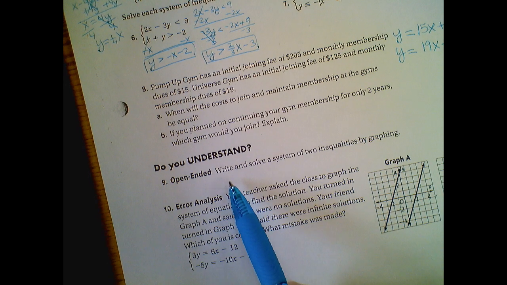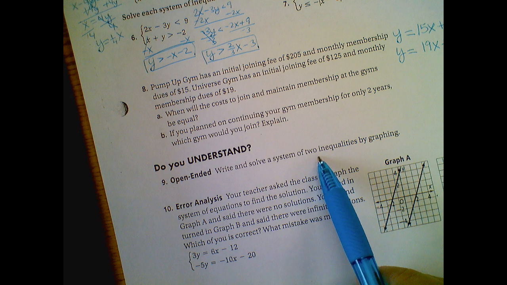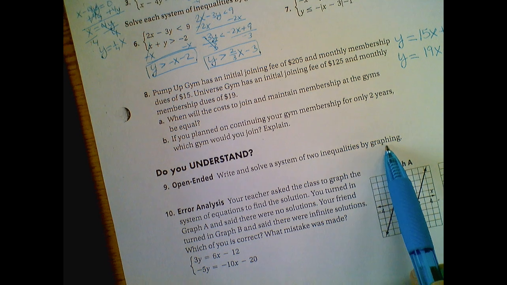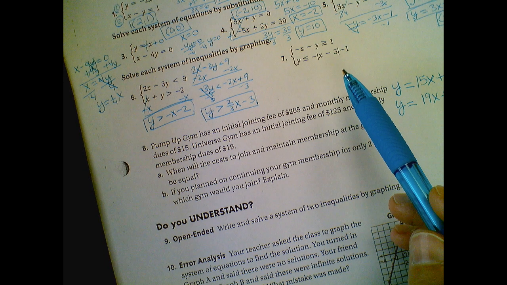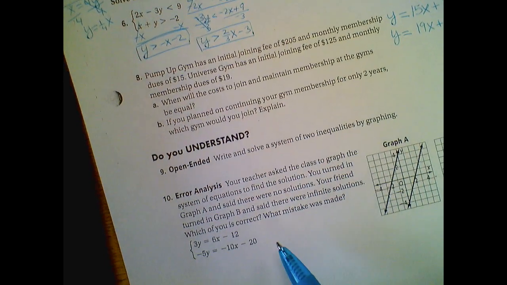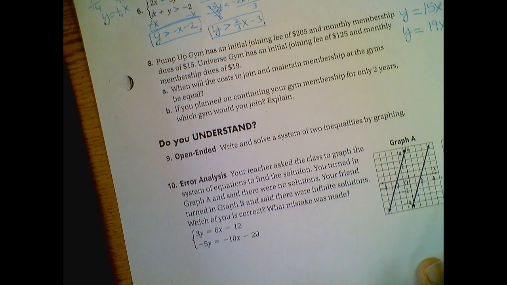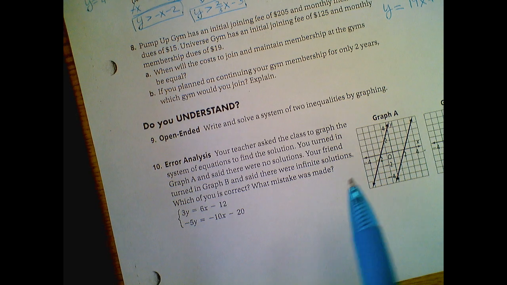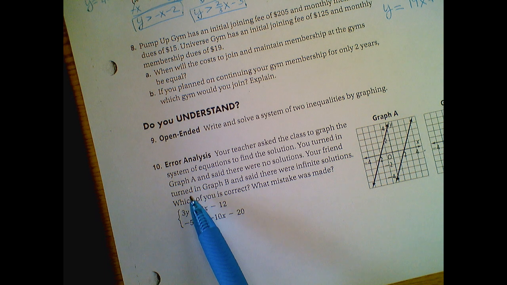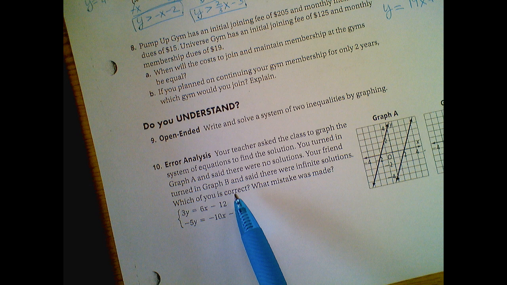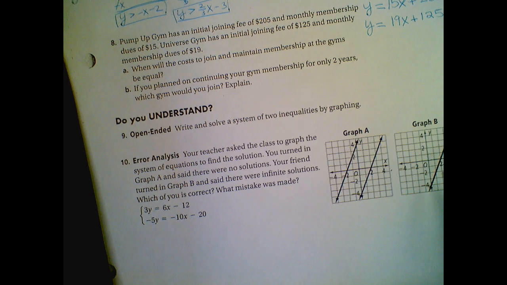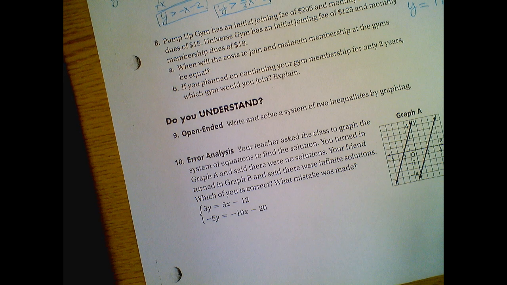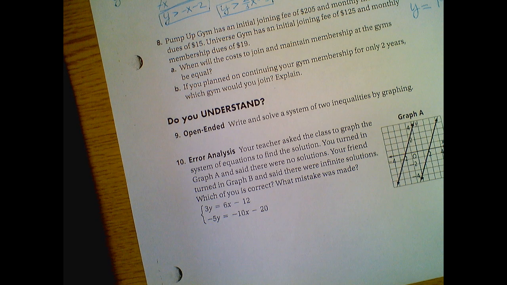The next one for number 9, write and solve a system of 2 inequalities by graphing. So that's just going to be like number 6 and 7. We're solving a system of inequalities right there. And then lastly, number 10, they want us to know which is the correct graph. We turned in graph A, our friend turned in graph B. So we need to see if it's supposed to be parallel lines or was it the same line. So I would recommend just getting the y's by itself, see if they're parallel or if they're the same line.